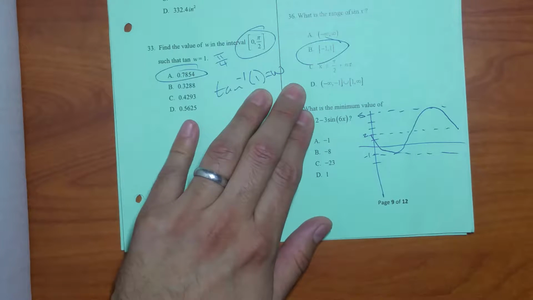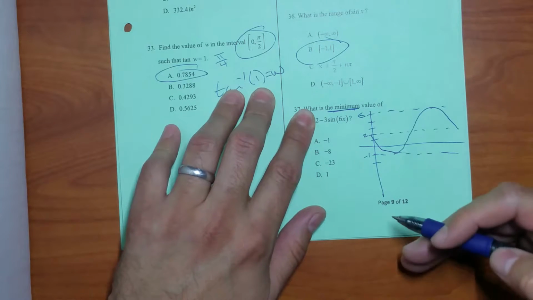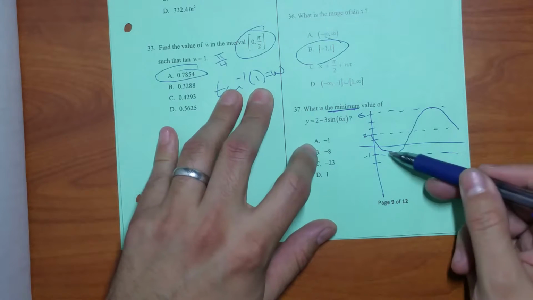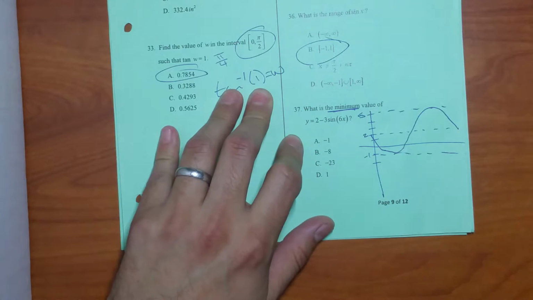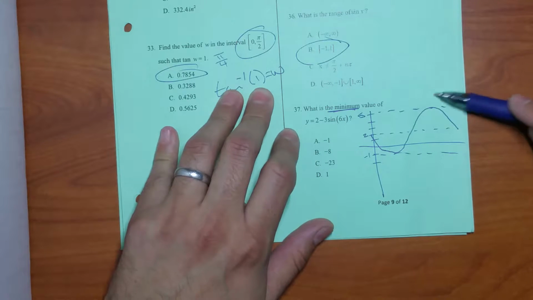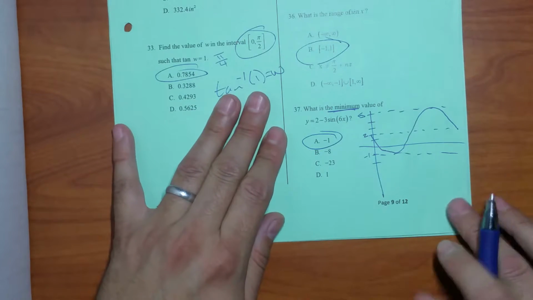Something like that. So the minimum value would mean how low does it go? So how low does this one go? To -1. If it said maximum, it would be how high, right? It would be at 5, right? So for this one right here, it's going to be down to -1.